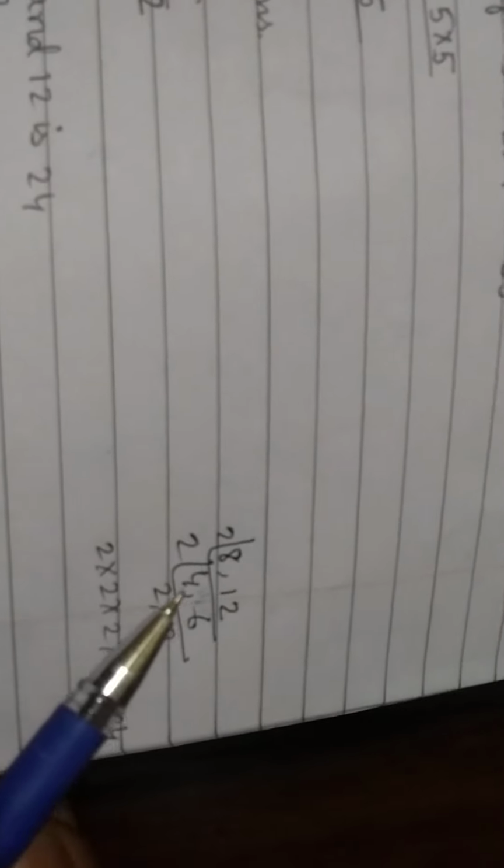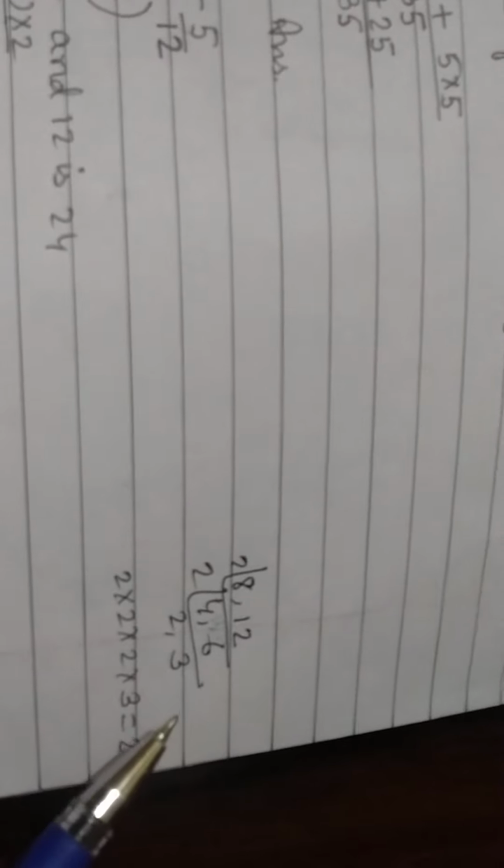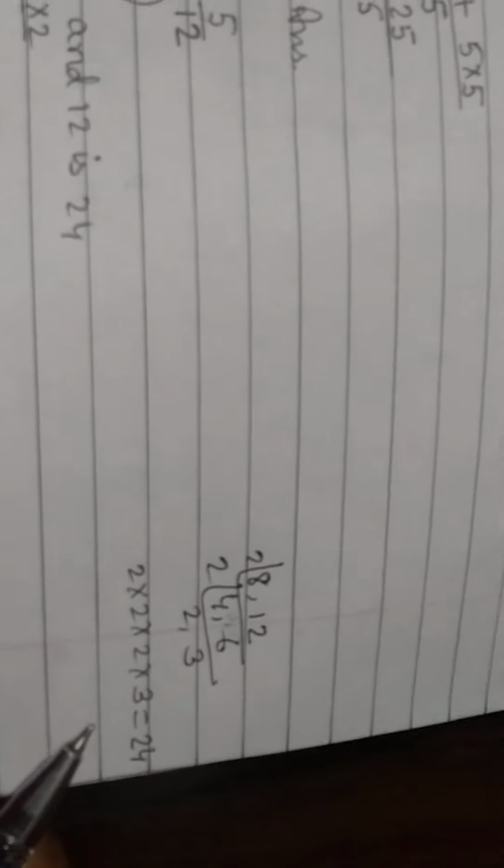Again common number 2: 4 divided by 2 becomes 2, and 6 divided by 2 becomes 3. Now there is no common number between 2 and 3, so we multiply all the factors. 2 into 2 into 2 into 3 becomes 24. So the LCM is 24.